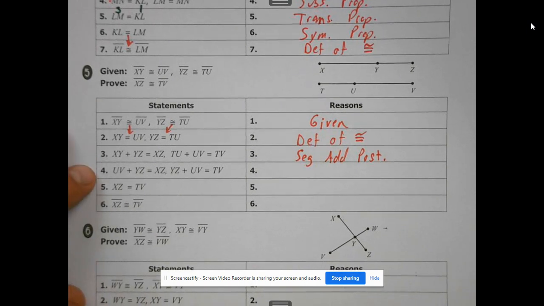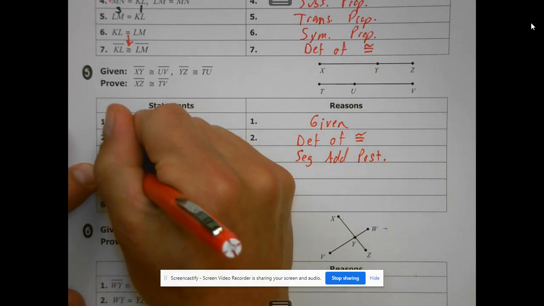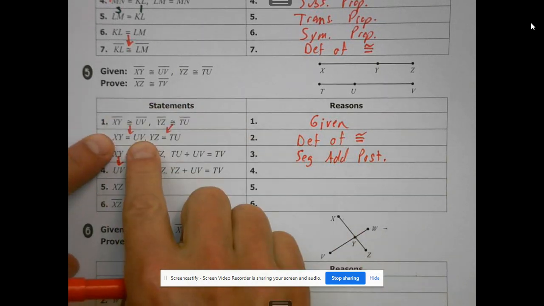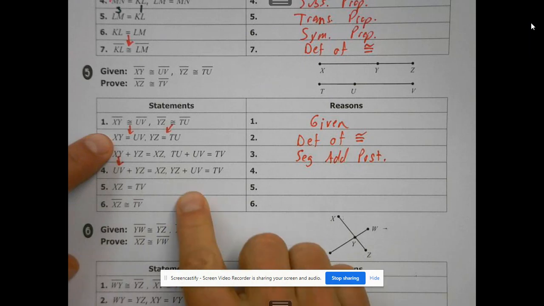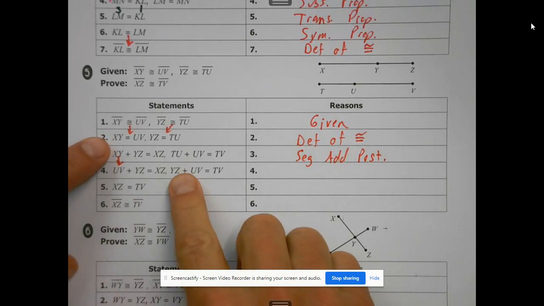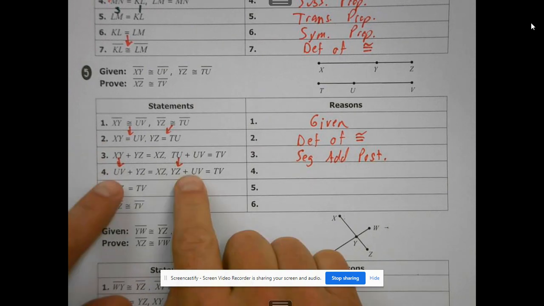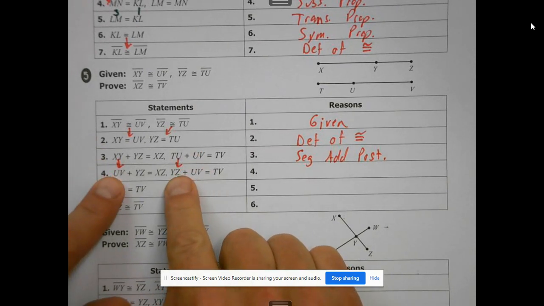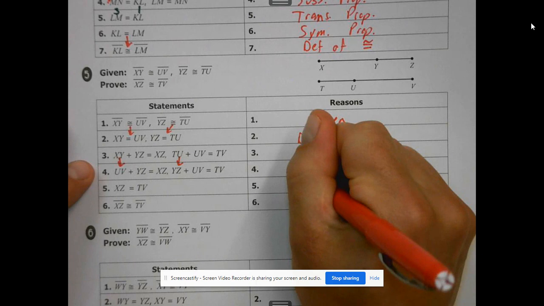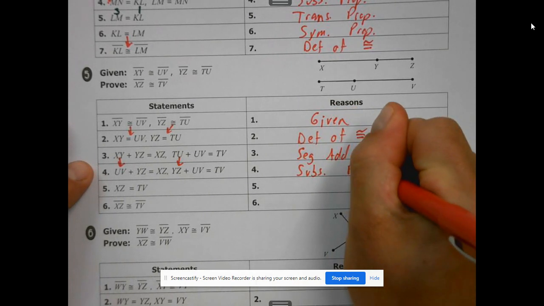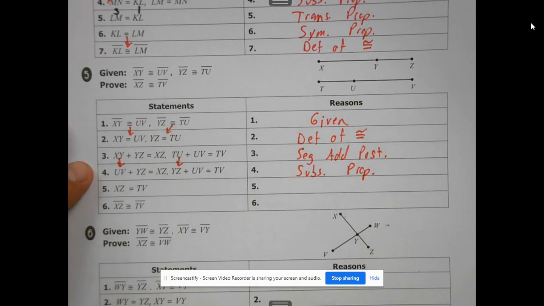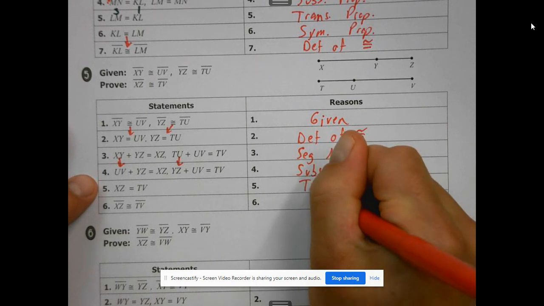All right, we got some substitution going on here, guys. The first equation, they replaced XY with UV. And over here, I'm replacing TU with YZ. I replace these two segments with those segments right there. Substitution property. And you guessed it, transitive property.